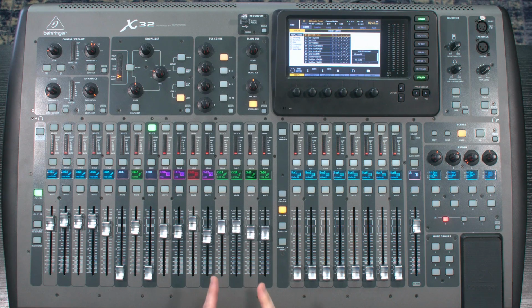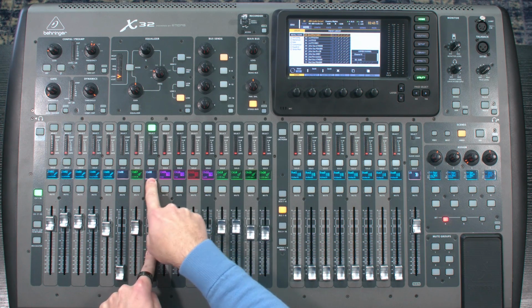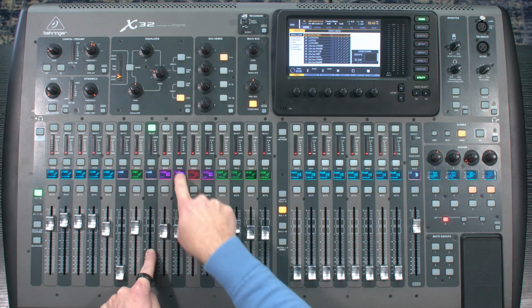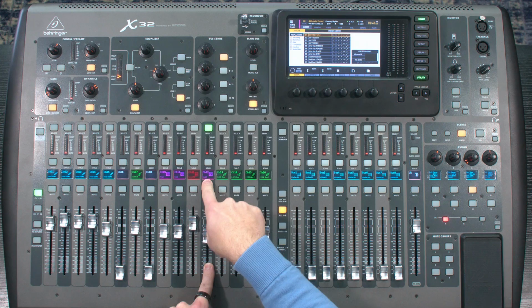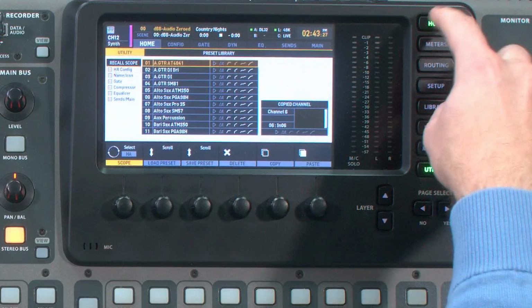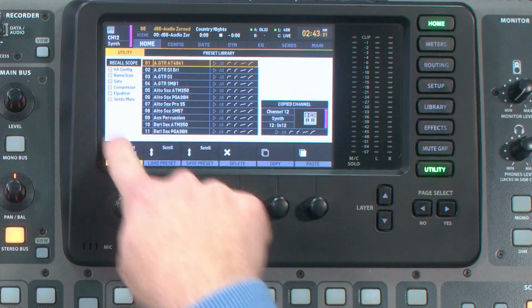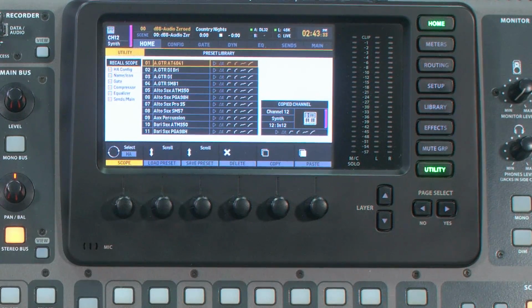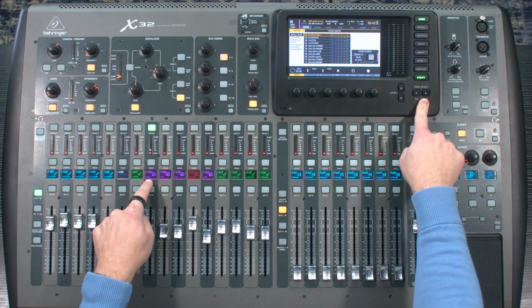The next thing that I'm wanting to do is move my synth over to channel 8, so that it can be right next to my keys. That way I'm reaching for the same location as my other instruments that are associated with that. So I'm going to press select on 12 on my synth, press Home and Utility, and press copy, and we'll make sure that all of our recall scope is still selected, and I'm going to go over to channel 8 and press paste.